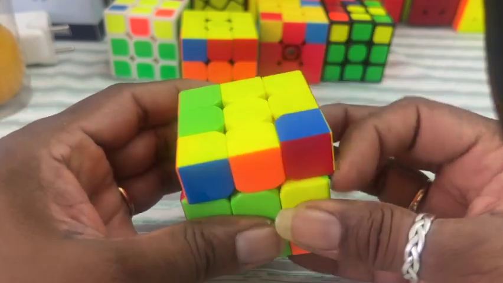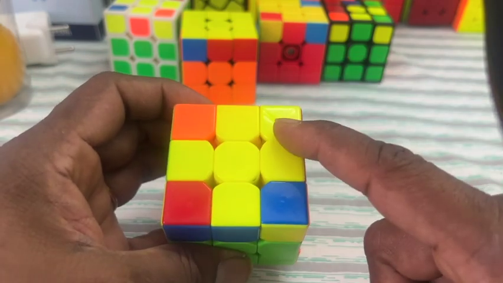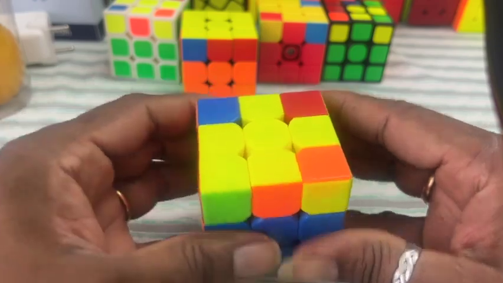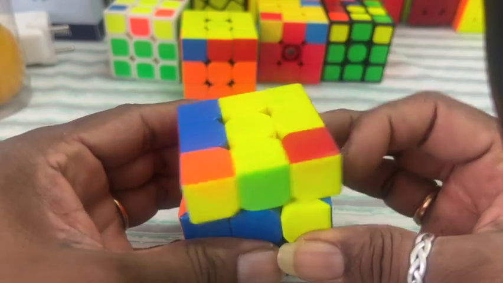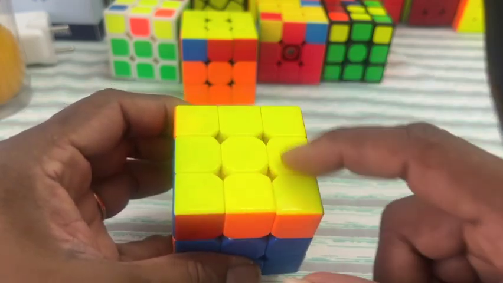RU, same formula. Again you got the second time the same fish. Yes, you need to keep it back and do RU, RAU, RU2, RA. So this time we finish the yellow.